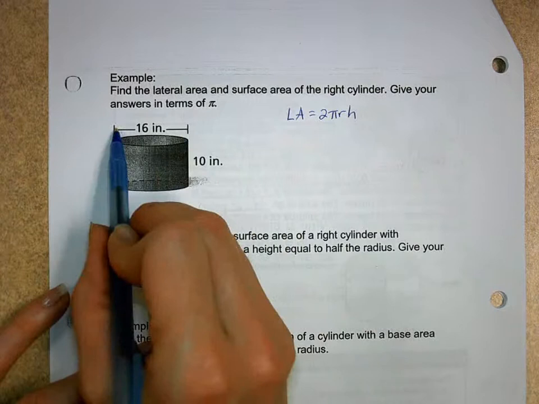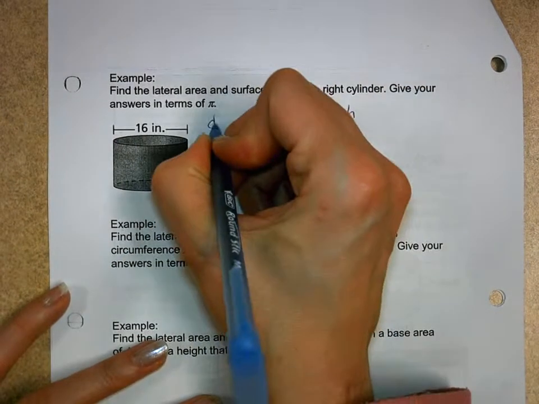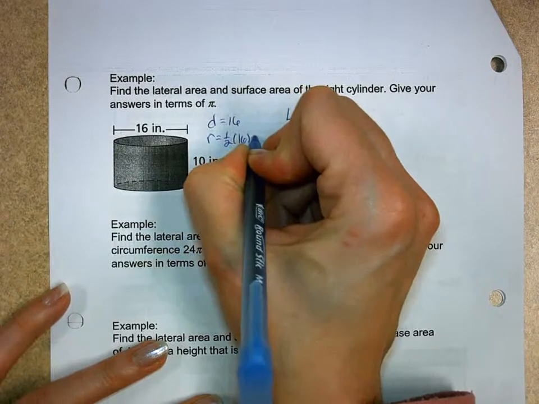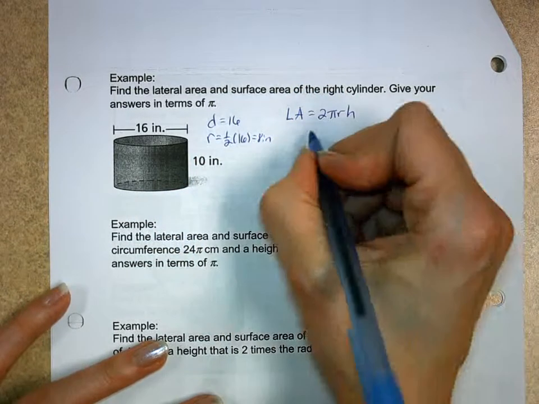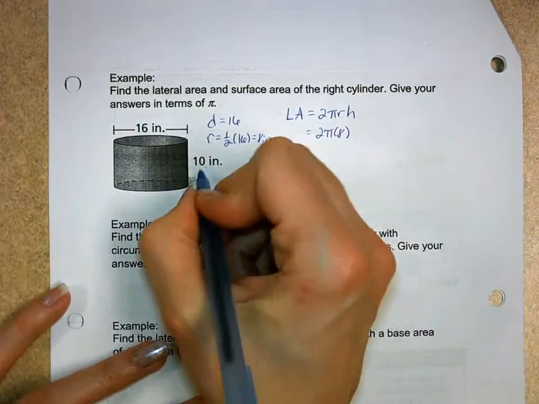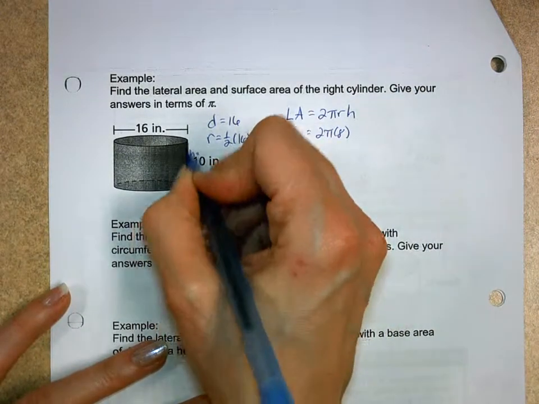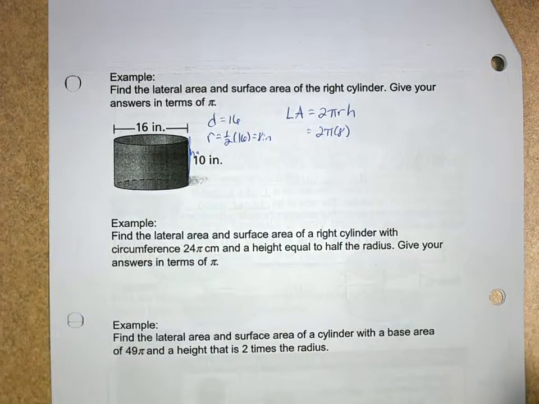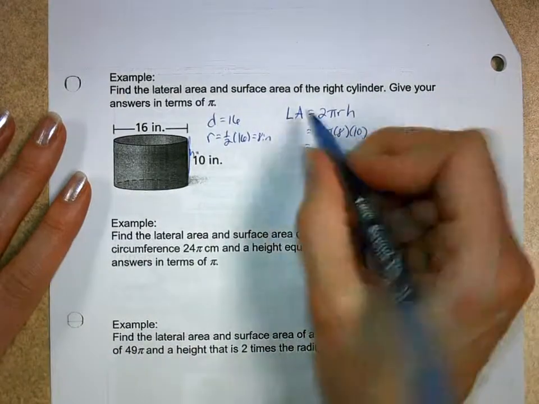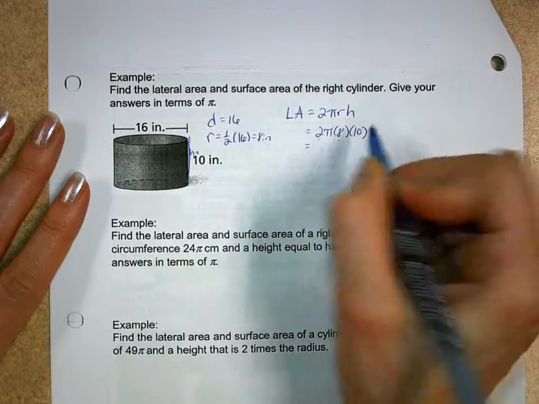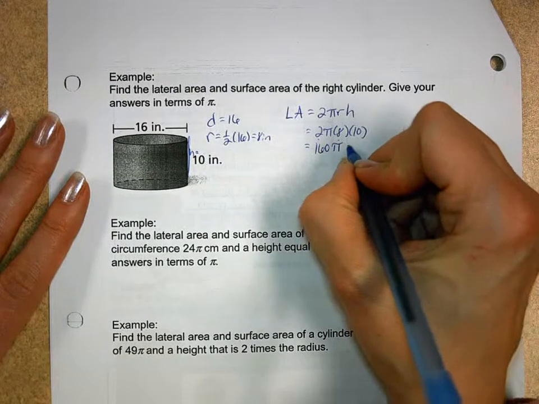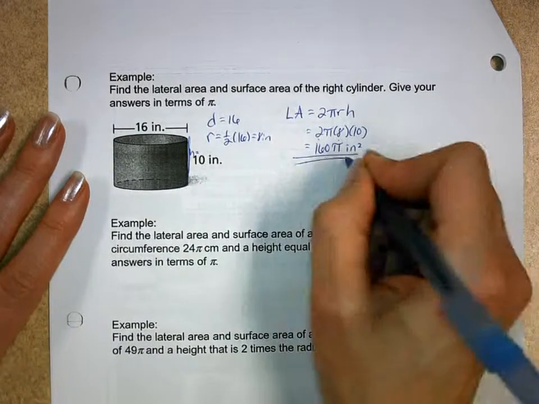First of all, I realize that's not my radius, that's the diameter. The diameter is 16. Well, that means my radius is 1/2 of that, which would be 8 inches. So I'm going to plug in 8 for the radius. And I know for a fact my height, the going up and down between my two bases, is always 10. So when I plug that in, I get 2 times 8, which is 16, times 10, that's 160. And the pi comes along for the ride, remember, square inches.